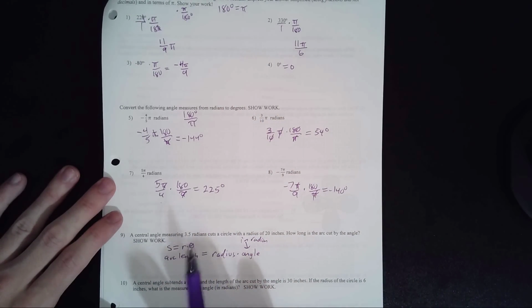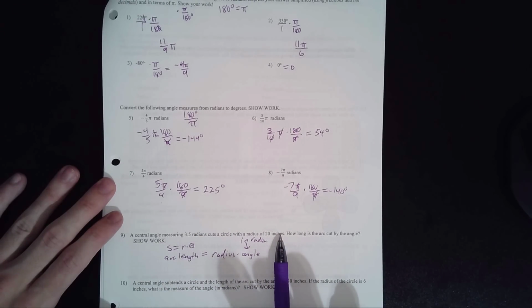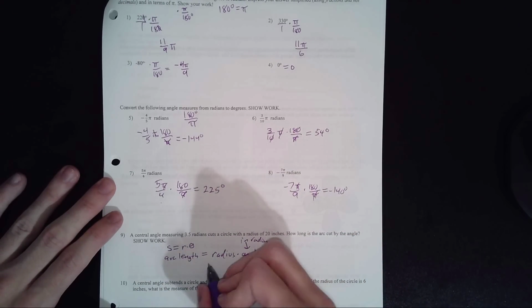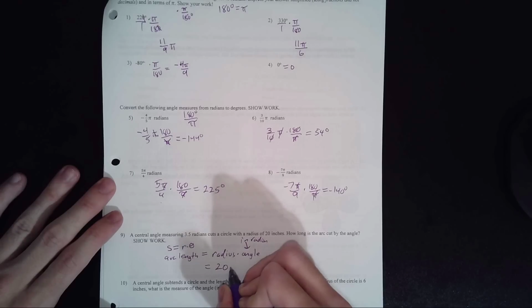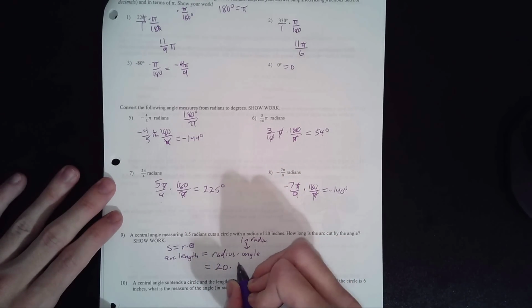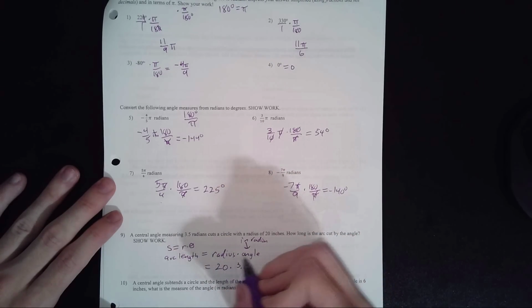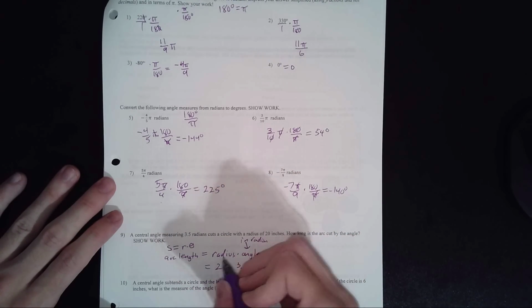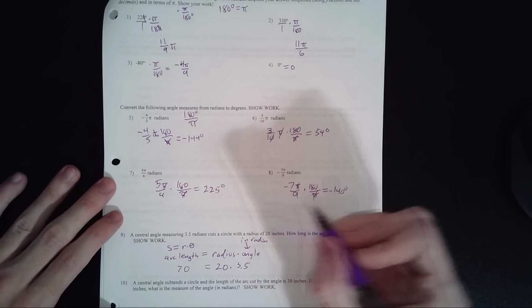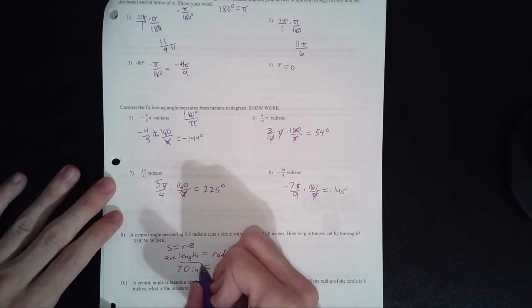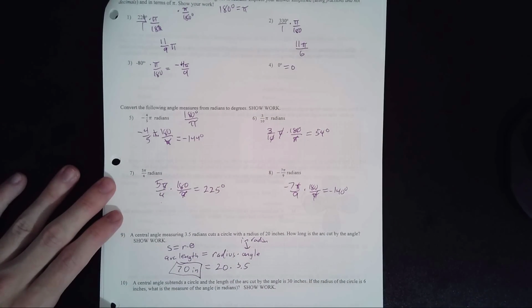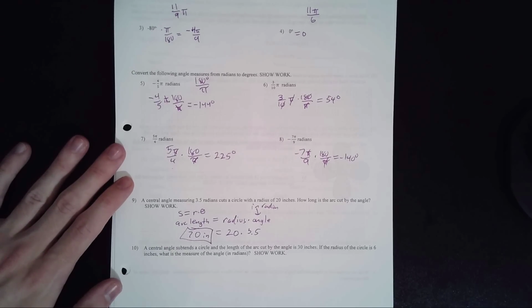So it says here it measures 3.5 radians. It is 20 inches for the radius. So in this problem we just have 20 multiplied by 3.5, where 20 is the radius and 3.5 is the angle measure, and that's going to give us an arc length of, what is it going to be, 70 inches is the unit. Make sure you include your units. Don't want to forget those and lose points for no reason.